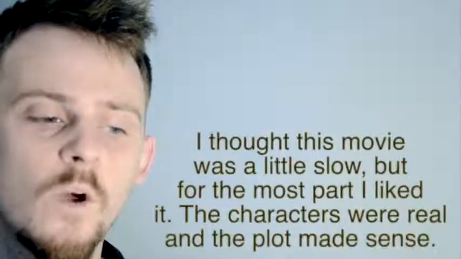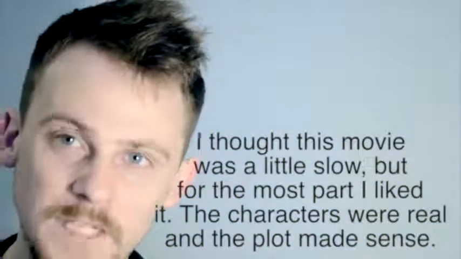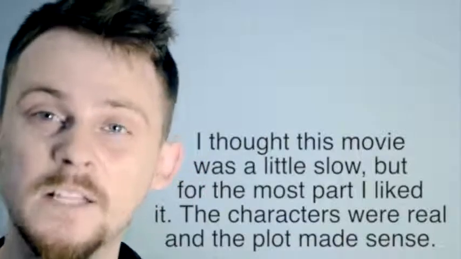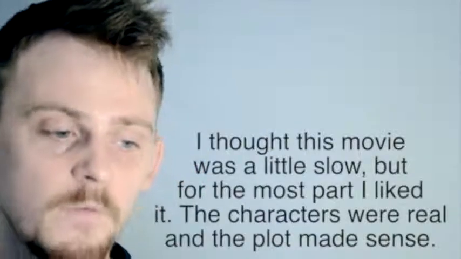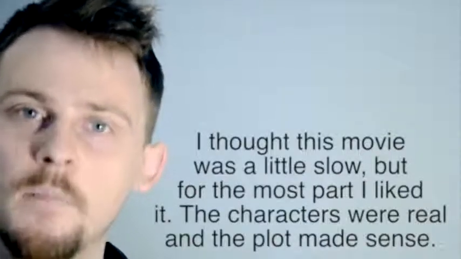I thought this movie was a little slow, but for the most part, I liked it. For the most part means generally, all in all. Basically the same thing as all in all. The characters were real and the plot made sense. That doesn't mean the characters were actually real. It just means they seemed to be real. Maybe the acting was very good. And the plot made sense. If something makes sense, that means it's logical, it's clear. I can understand everything that happened.